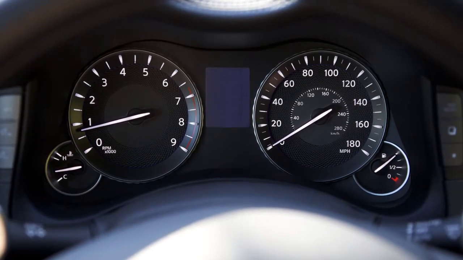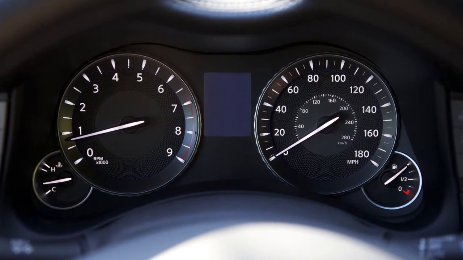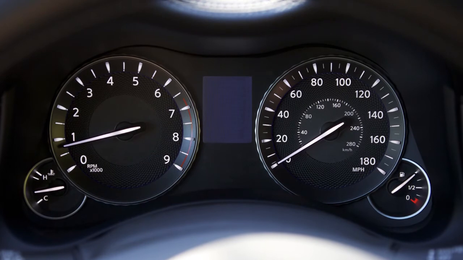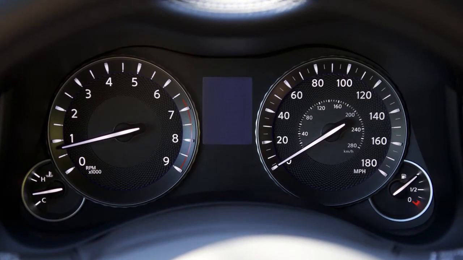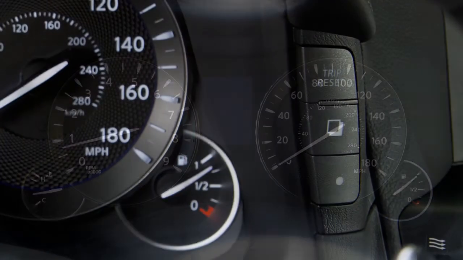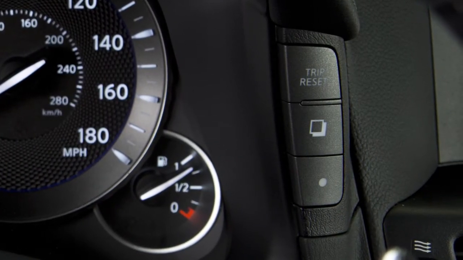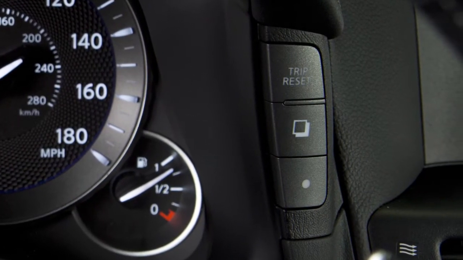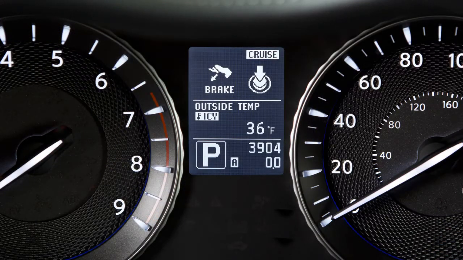Your vehicle is equipped with a vehicle information system that monitors a host of vehicle functions. Vehicle information display is located here in the instrument panel. Press these buttons located on the instrument panel to access the menus and submenus. Some menus may vary based on the equipment installed on your vehicle.